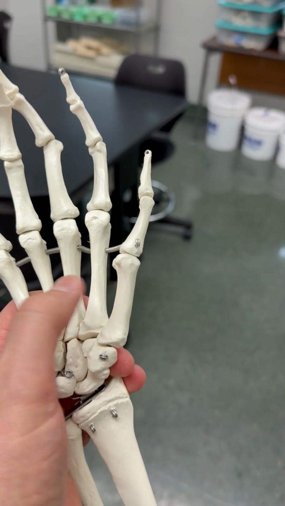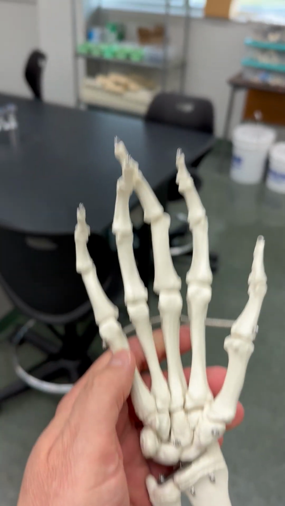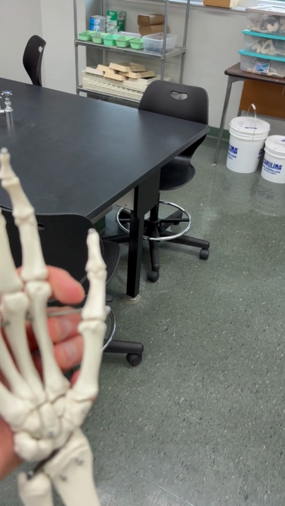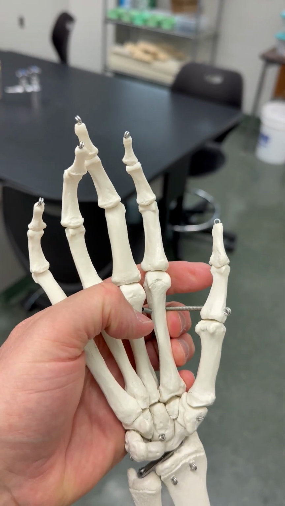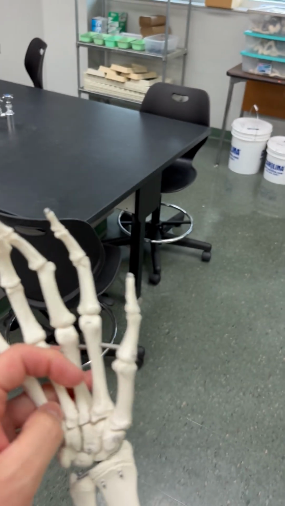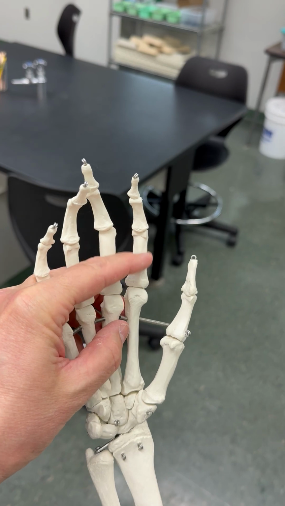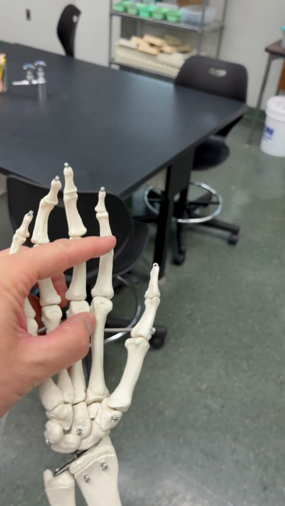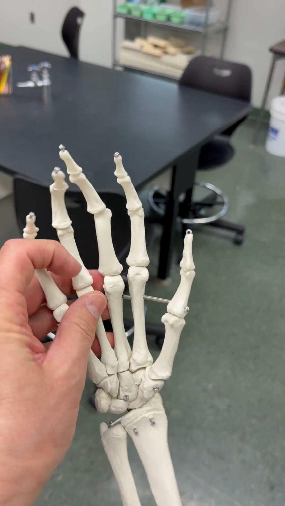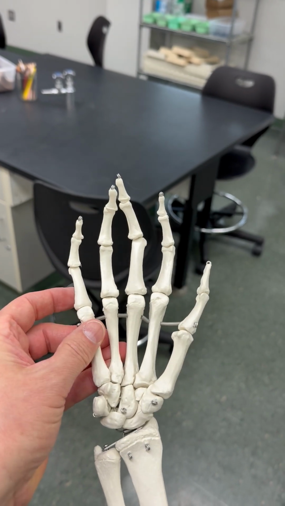Then we have the metacarpals. We have metacarpal 1, 2, 3, 4, 5. That's all in the palm of your hand. And then we have the phalanges. The thumb, we have the proximal and the distal phalange, only 2 phalanges in the thumb. All the other digits have 3 phalanges, and we have the proximal, middle, and distal for digit 2. This is proximal, middle, distal for digit 3, proximal, middle, distal for digit 4, and proximal, middle, distal for digit 5.